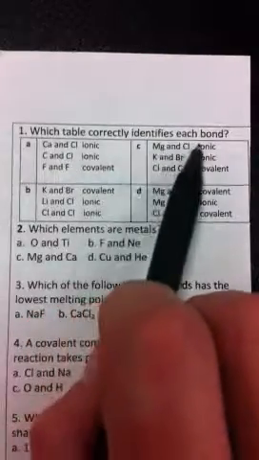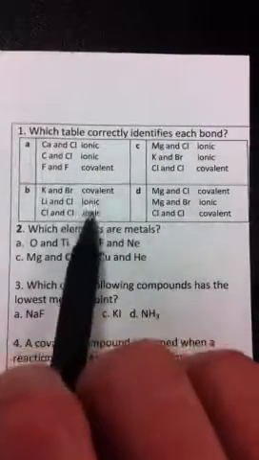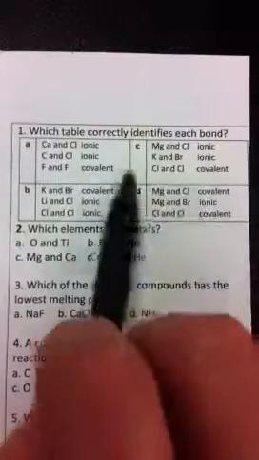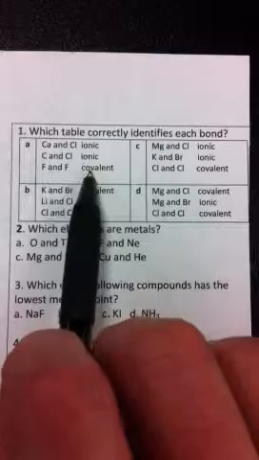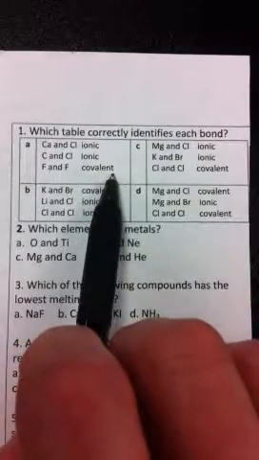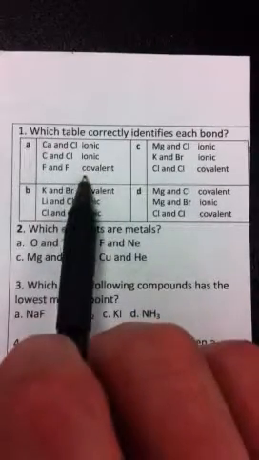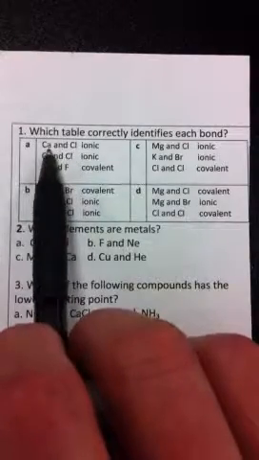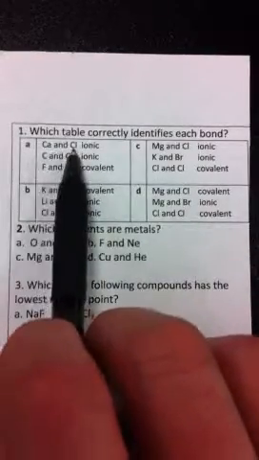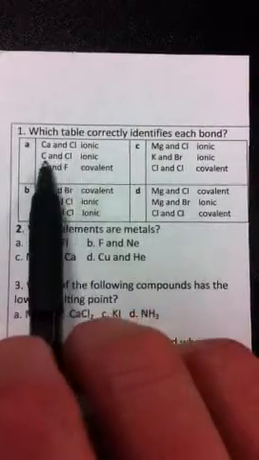Which table correctly identifies each bond? Basically you have to know the difference between an ionic bond and a covalent bond. Ionic bonds are made of metals and nonmetals. Covalent bonds are made of two nonmetals. So if you're looking at the periodic table, you would see that calcium and chlorine are a metal and a nonmetal, so this is accurate here.